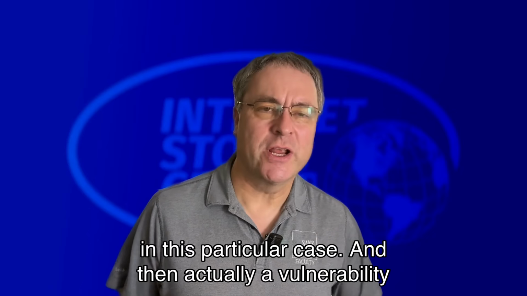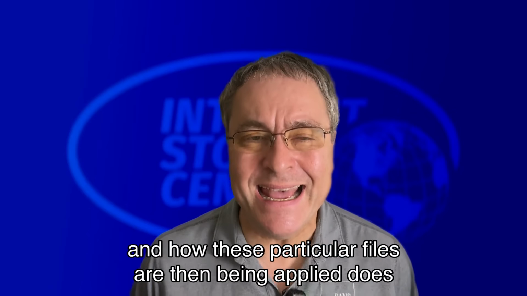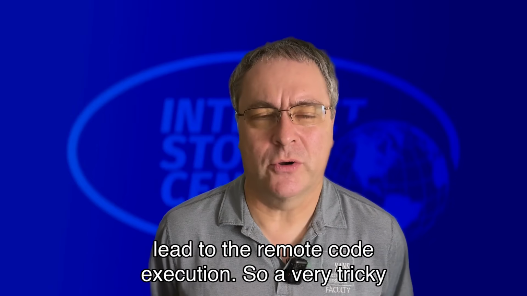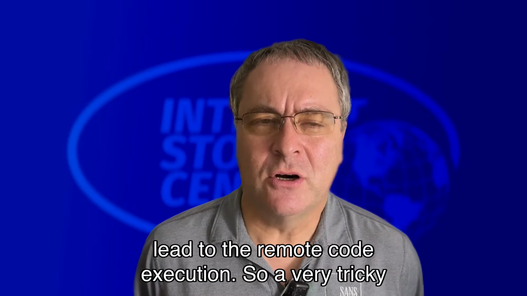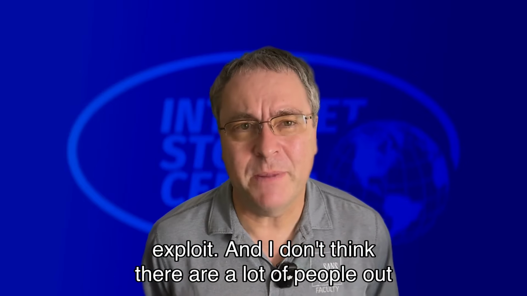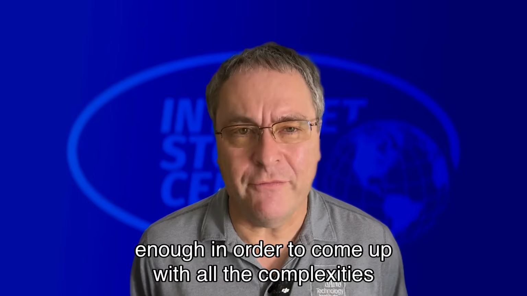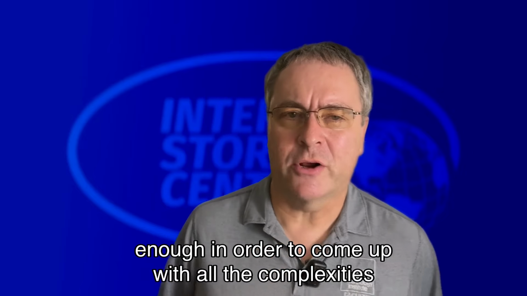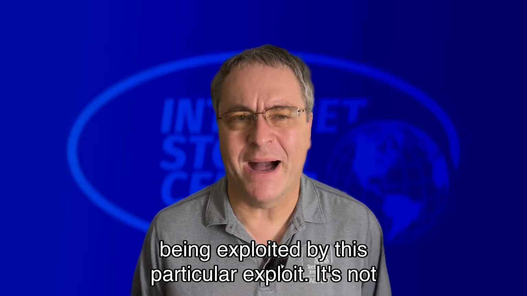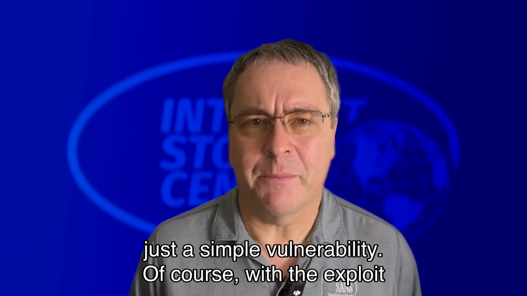And then actually a vulnerability in how these particular files are then being applied does lead to the remote code execution. So a very tricky exploit, and I don't think there are a lot of people out there that really understand Oracle eBusiness Suite well enough in order to come up with all the complexities being exploited by this particular exploit. It's not just a simple vulnerability.